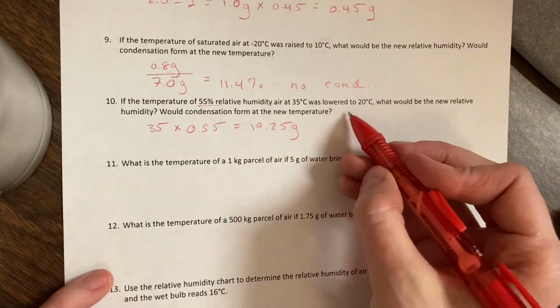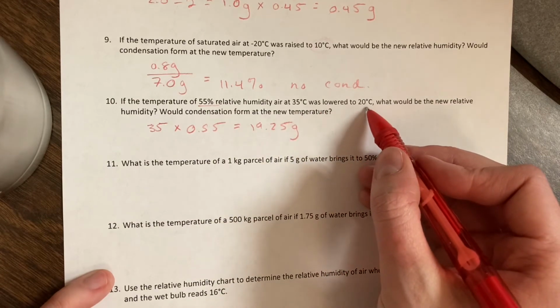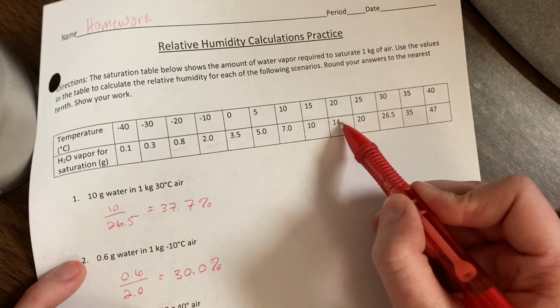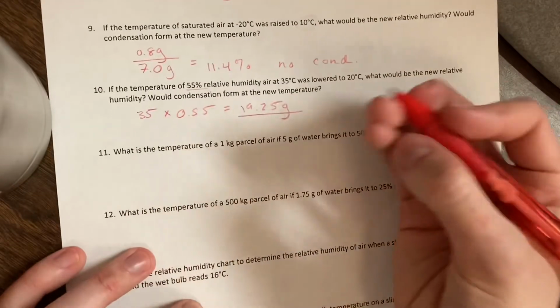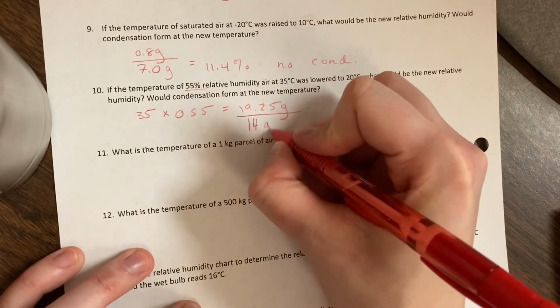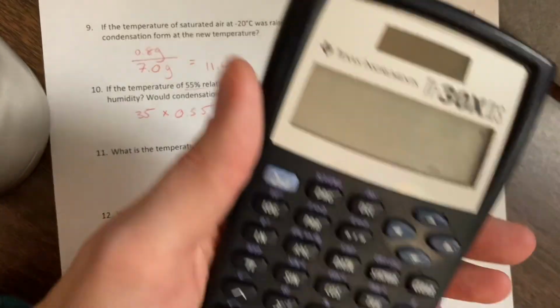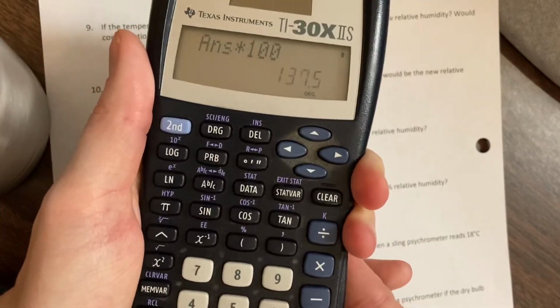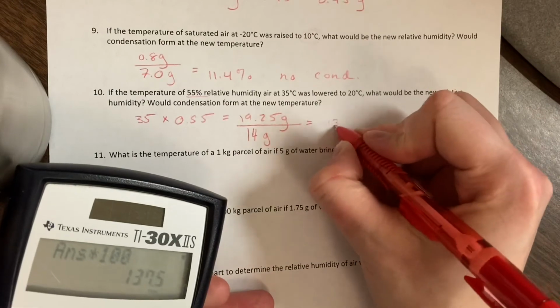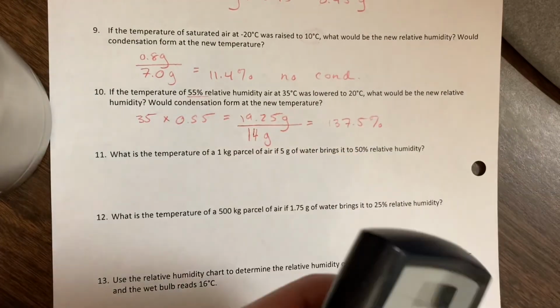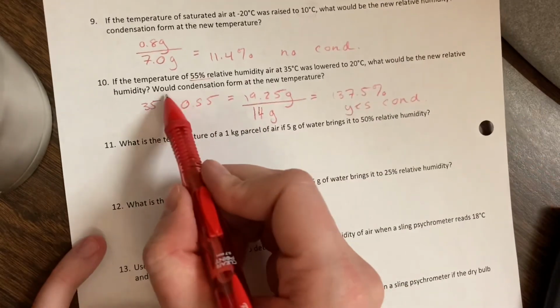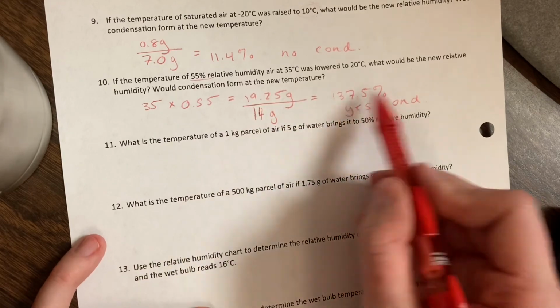And so now we're going to say the temperature was lowered to 20 degrees Celsius. What is the relative humidity now? So now we've got to figure out how much saturates 20 degrees Celsius air. Go back to the table, 20 degrees Celsius air is saturated at 14 grams. So we're going to take 19.25 divided by 14 grams times 100, we get 137.5%. That's above that 100% mark, so yes, condensation could occur. The second part of the question, yes, it could occur because it's above that 100%.